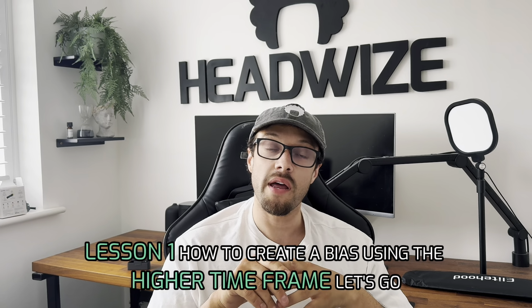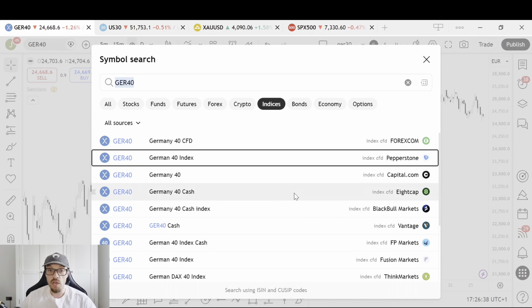Okay traders, so on your chart, on your TradingView application, the first thing we are going to do is go into the top left and search German 40, GER 40. Now select the indices box.